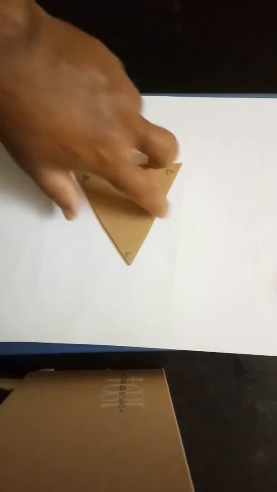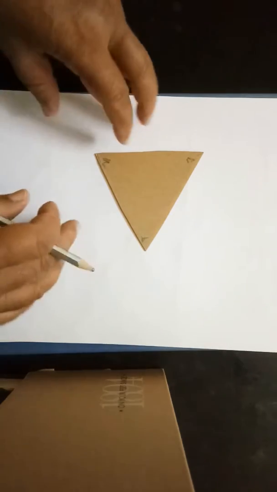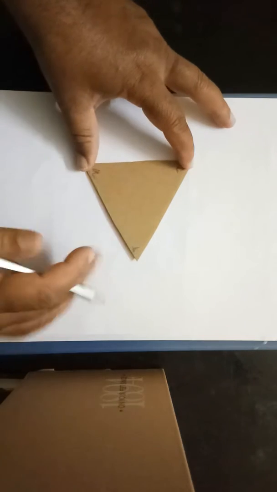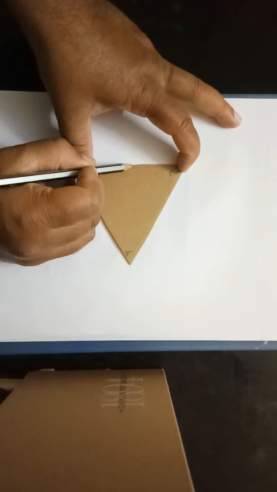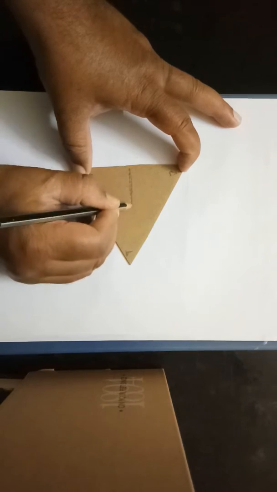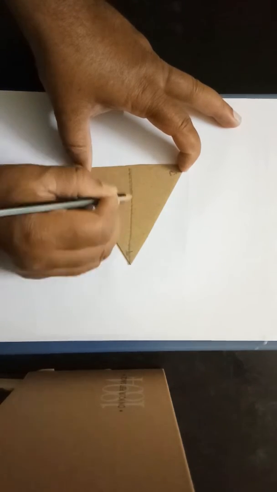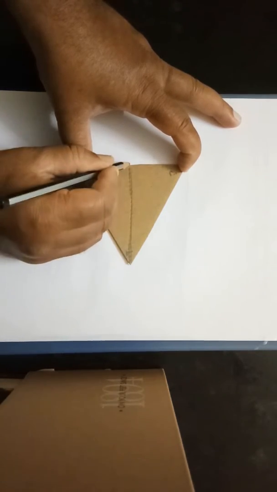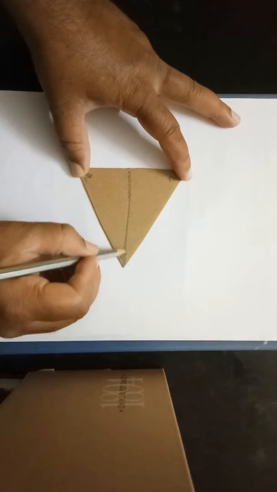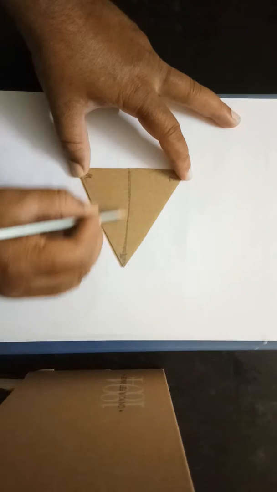Now in this class, there is one more type of problem, wherein it says the perpendicular bisector of the edge on which it is resting on HP is inclined to VP. AC is the edge which is resting on HP.